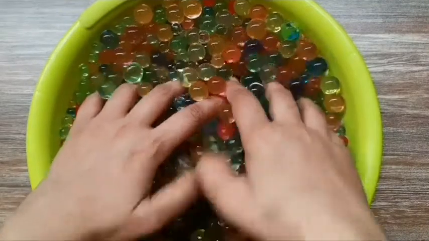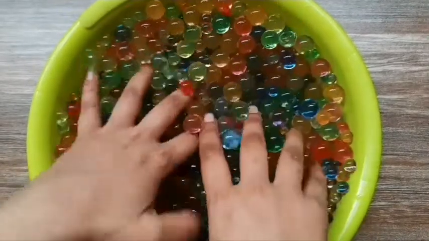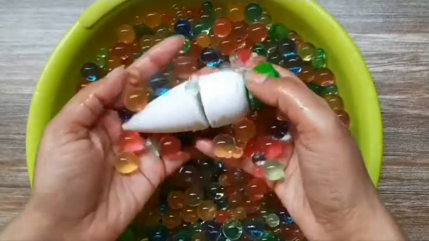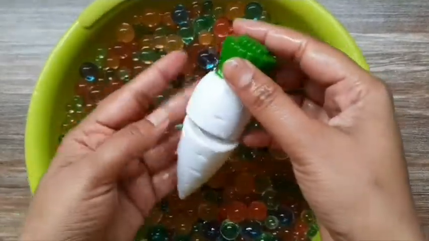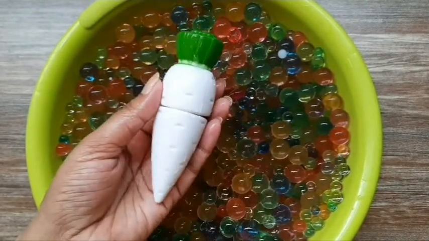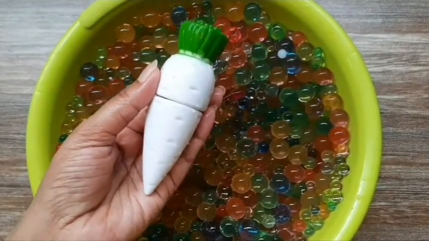Let's find the vegetable. What is this? It's a radish. Let's go cut the radish.